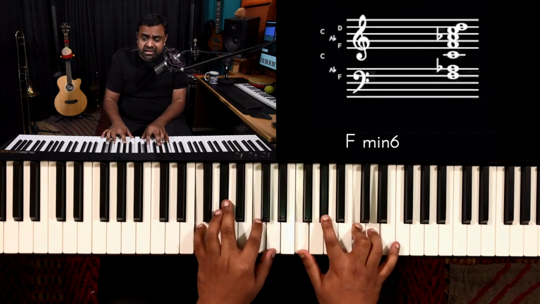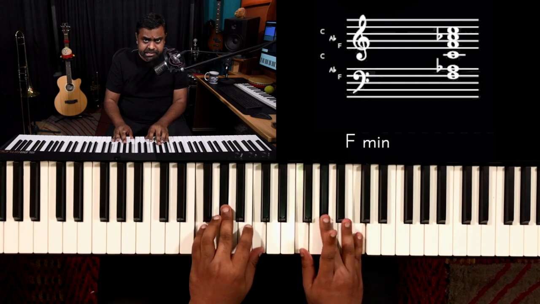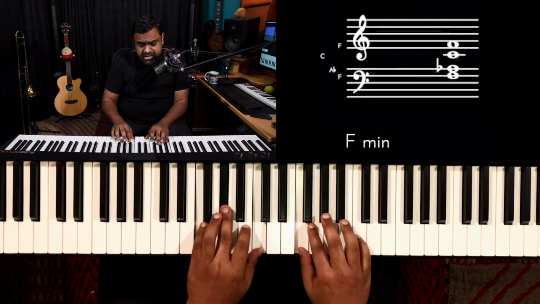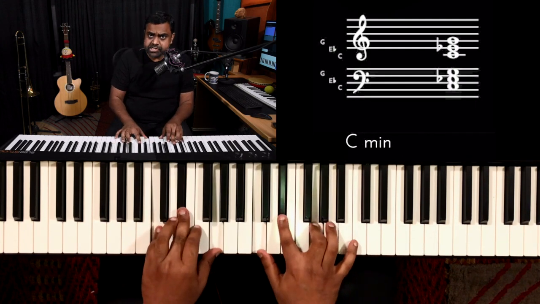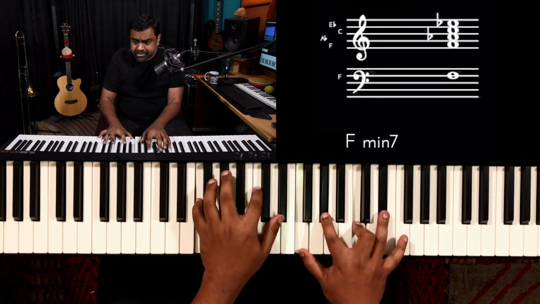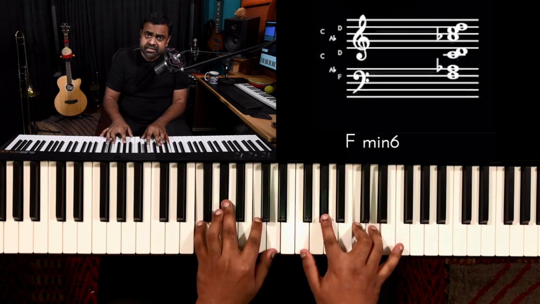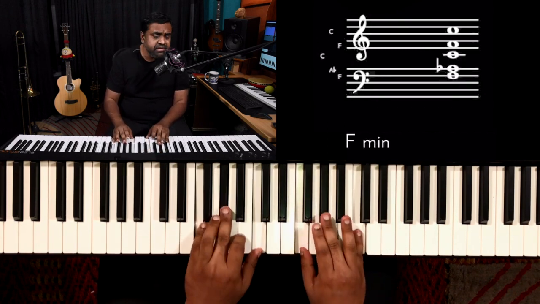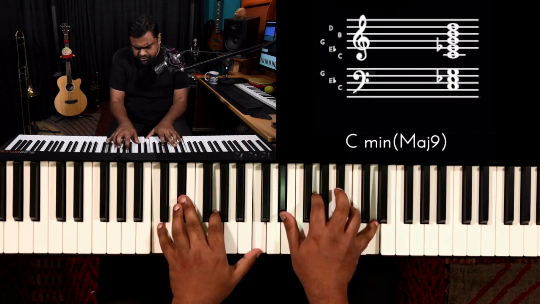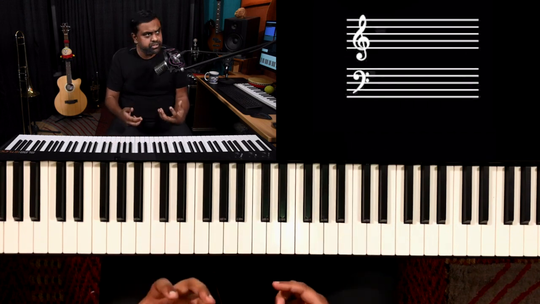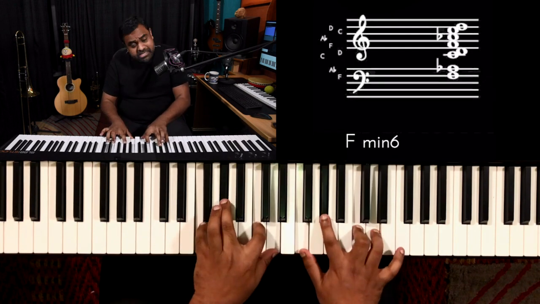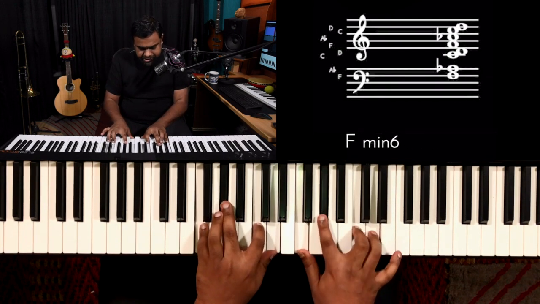You can build a motif. Resolve it back to the tonic. Beautiful embellishments for the 4 minor. Minor 7th, minor 6th, normal minor. Okay, so we do that quite a bit. You can also make the 4 a lot more colorful, a lot more grander, a lot more mysterious, especially with that 6th.